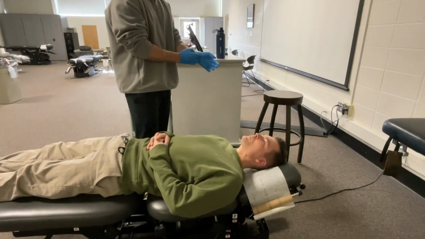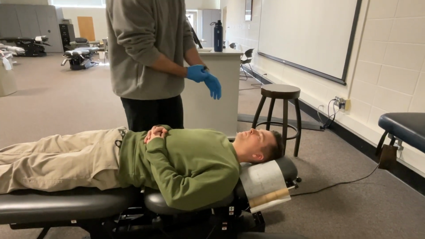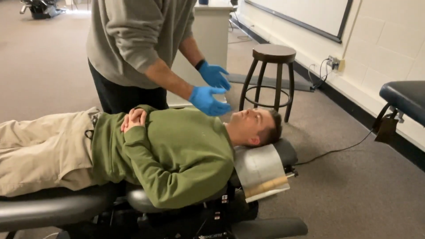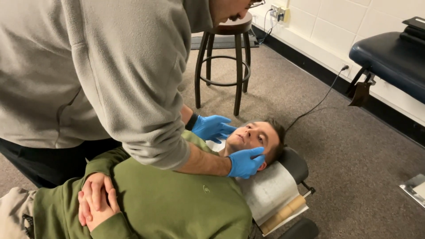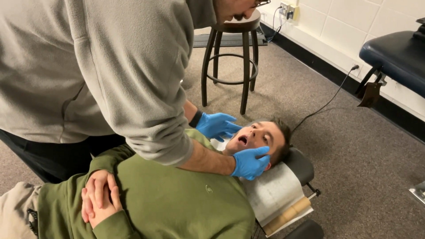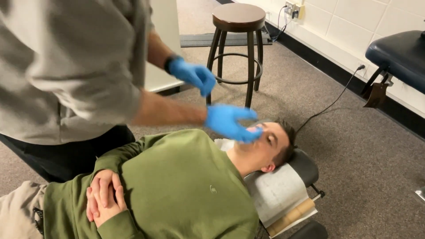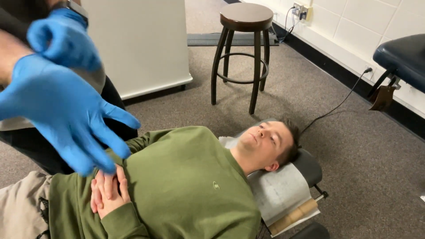And first, to kind of assess and just make sure we know what's going on here, I'm going to have my patient slowly open up his mouth and then slowly close as well. Again, I can feel that popping and clicking on his right hand side a little bit. So what I'm going to be doing for this is just a general LAD.